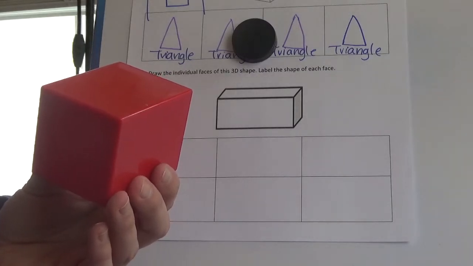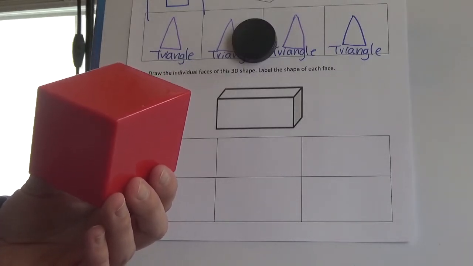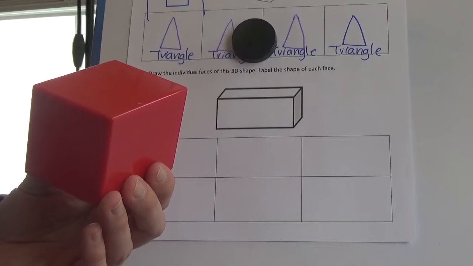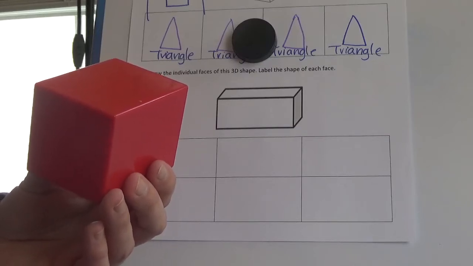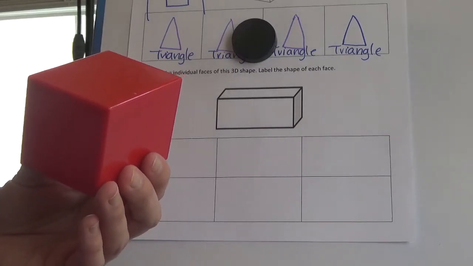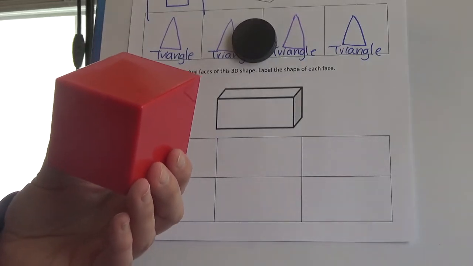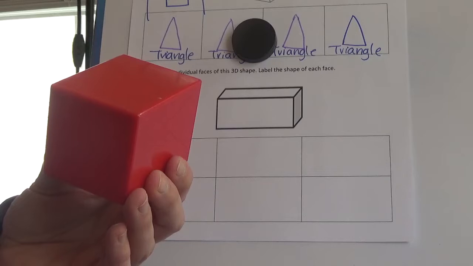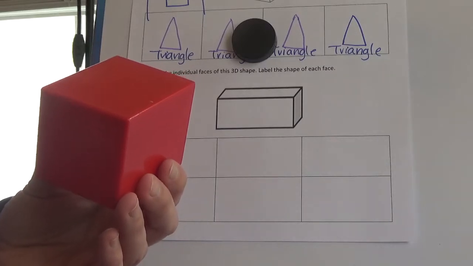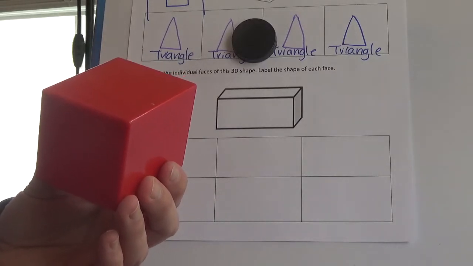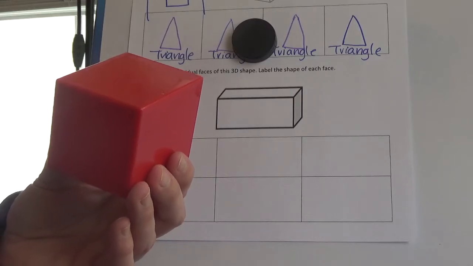And so it says your job is to draw the individual faces of this 3D shape and to label the shape of each face. So think about how many sides you think this object has. It actually has 6 because you have 6 boxes. And think about what the faces are. Pause the video right now, draw out those 2D shapes and label them with their correct name.